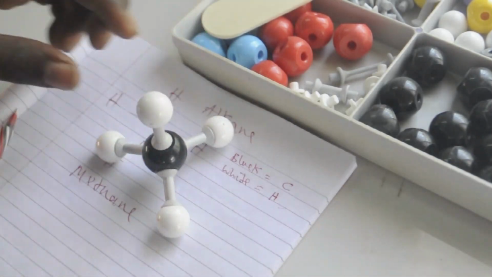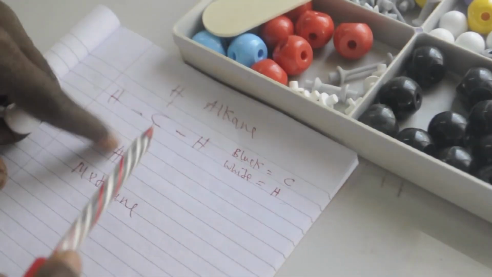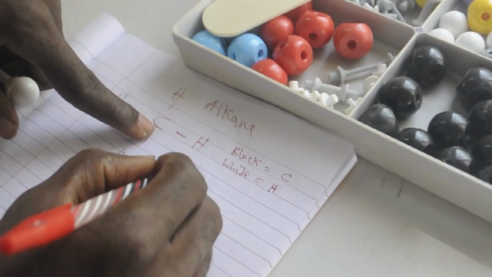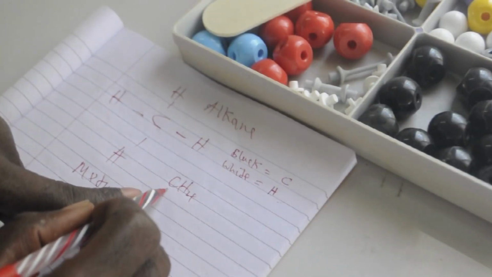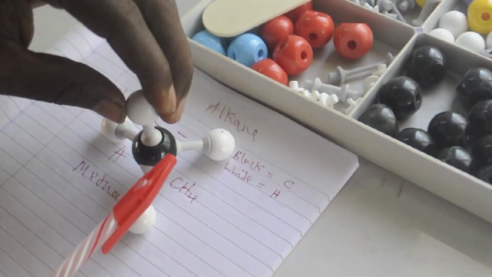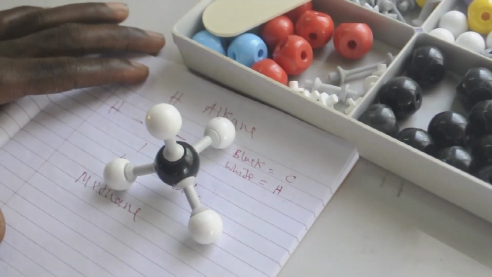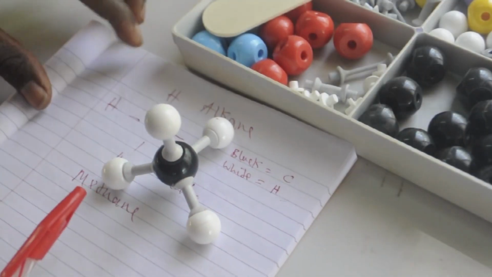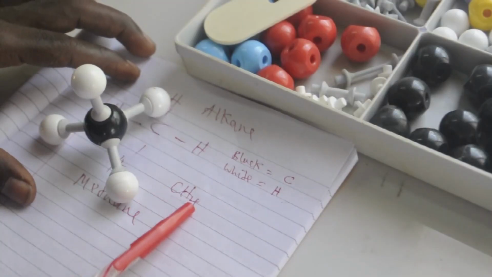So you can see now, this is the structure of methane, 1 carbon with 4 hydrogen. This is the molecular formula. This is the structural formula. This is what is being built. This shows the structural formula of methane, which has 1 carbon and 4 hydrogens.